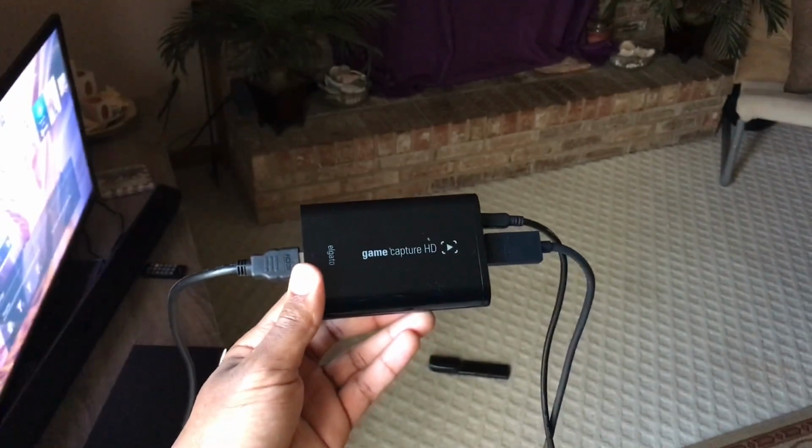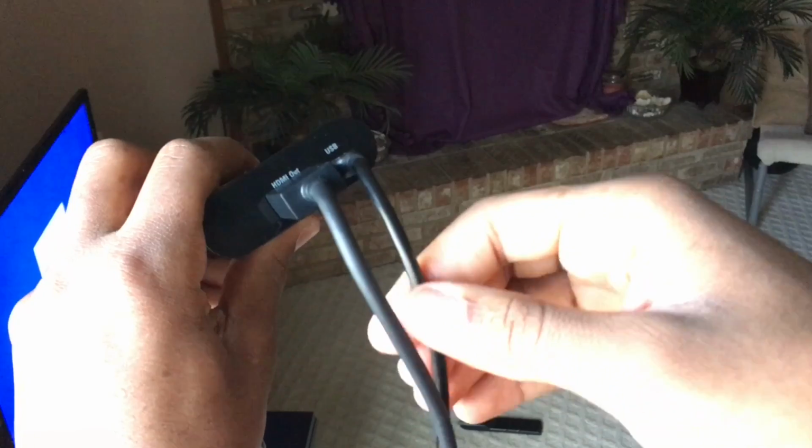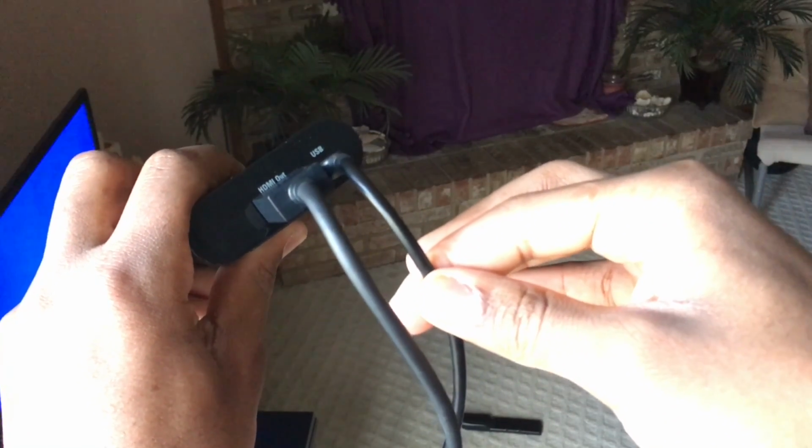Alright, so I changed the position. So on the HDMI in side, you want to take this side. The other end of this HDMI cable goes into your PlayStation. And I have it going into my PlayStation right there, as you can see. Right there. And then the USB right here, the other end of this cord goes into your computer or laptop. This cord right here, the HDMI out, this cord goes into your TV.